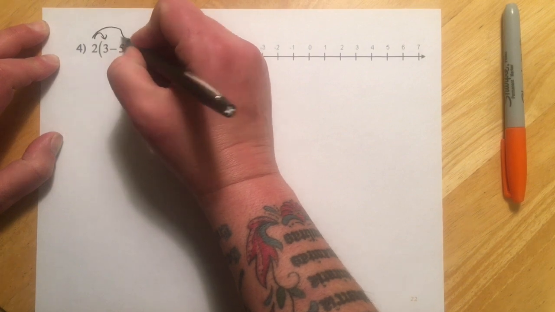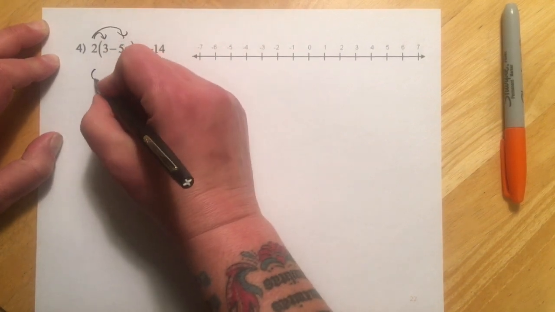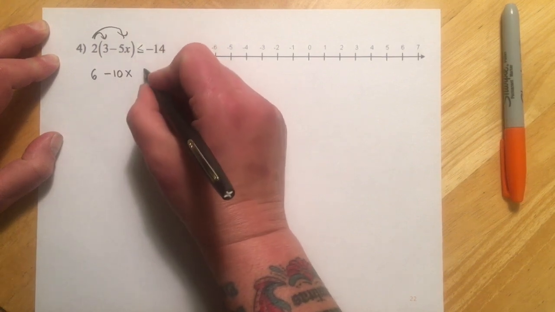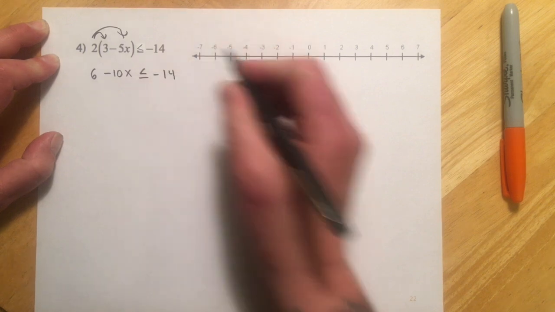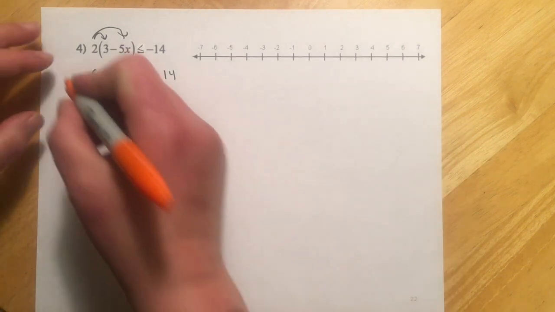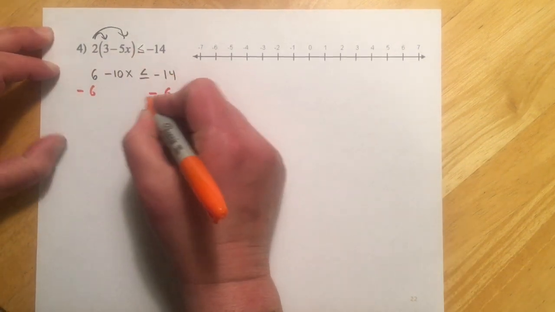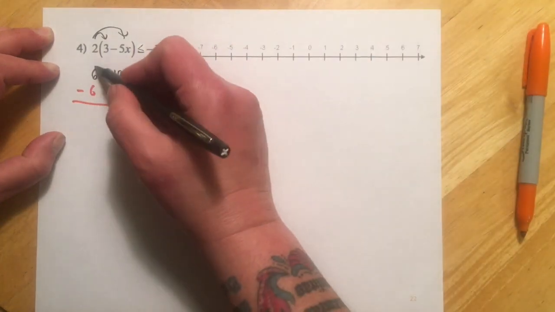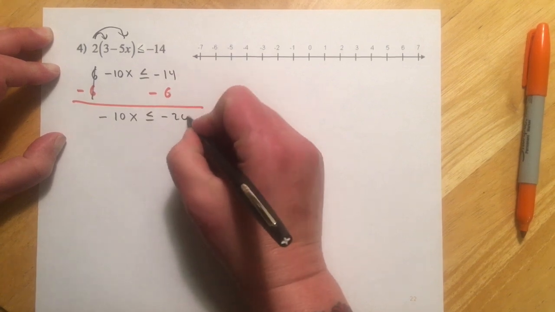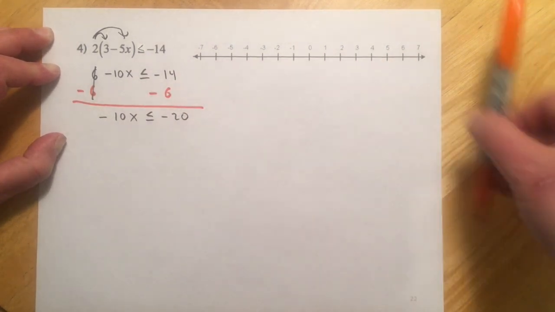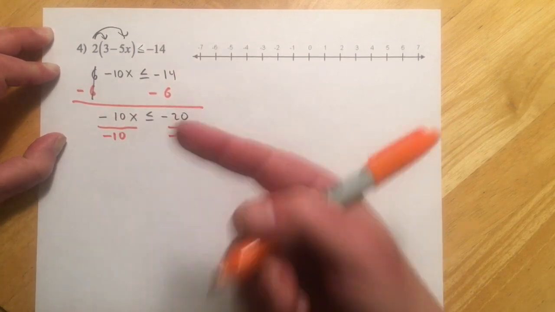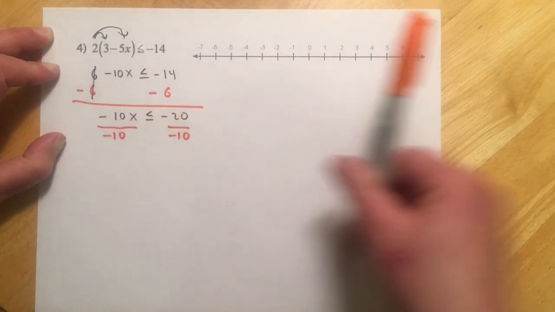So I'm going to distribute this 2 across. So 2 times 3 is 6, 2 times -5x is -10x, and that's going to be less than or equal to -14. And then this solves the same way that the linear equations did. So I'm going to subtract the 6 over. So that cancels, and I'm left with -10x is less than or equal to -20, and then I'll divide by -10. And so notice right here, I am dividing by a negative, and that's that thing that makes me have to reverse the direction of the inequality.